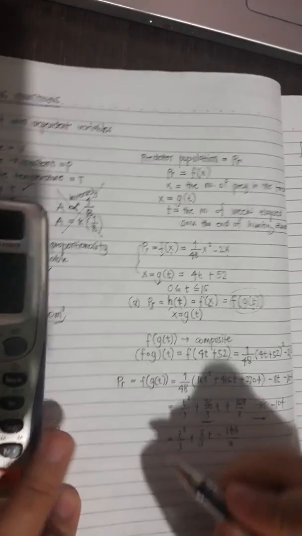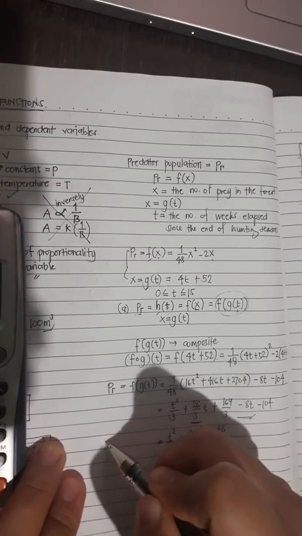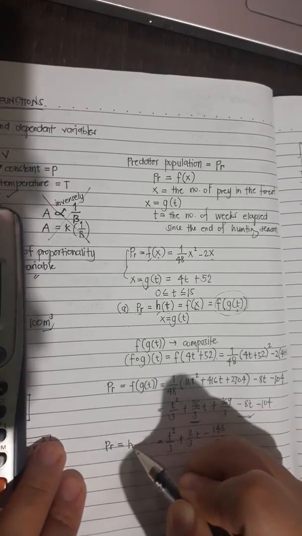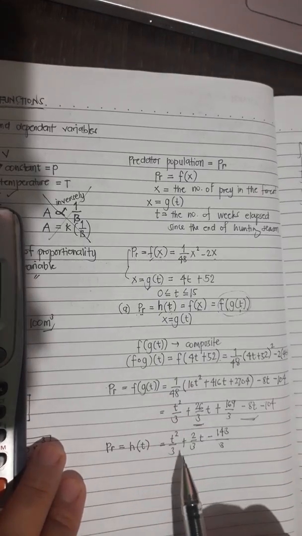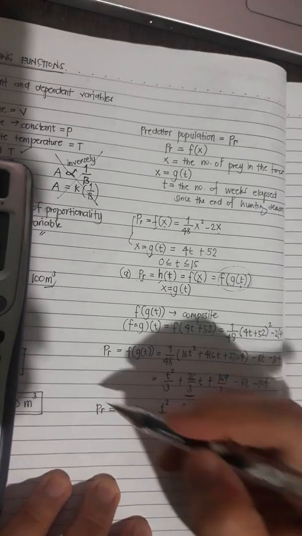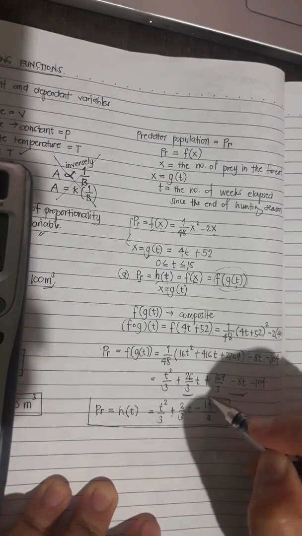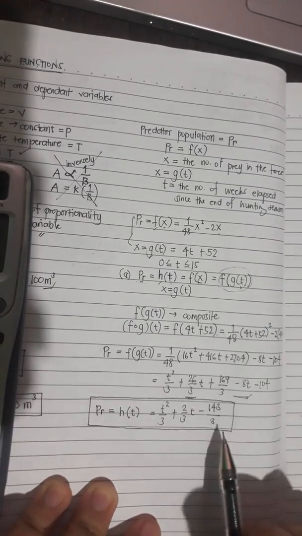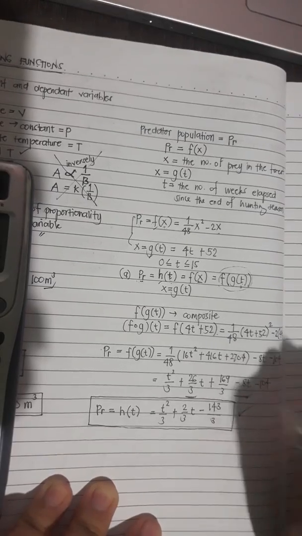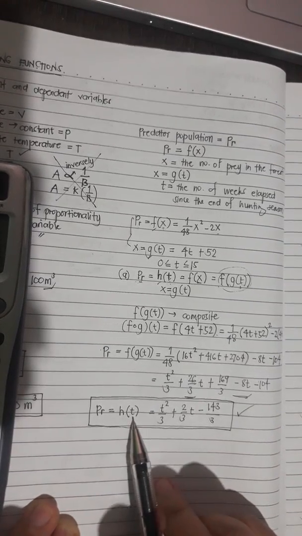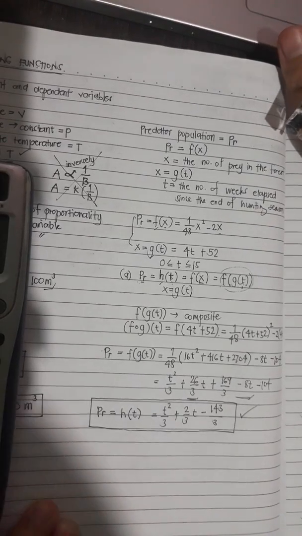So therefore, predator population equals function h of t, which is further equal to t squared over 3 plus 2/3 of t minus 143 over 3. So this is now the function, the predator population as a function of t number of weeks.